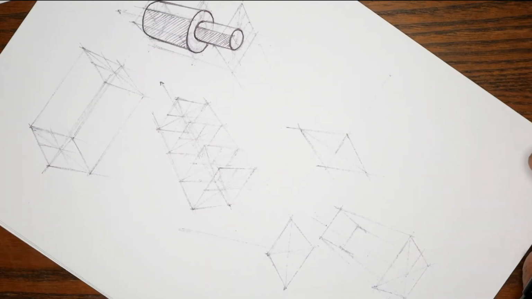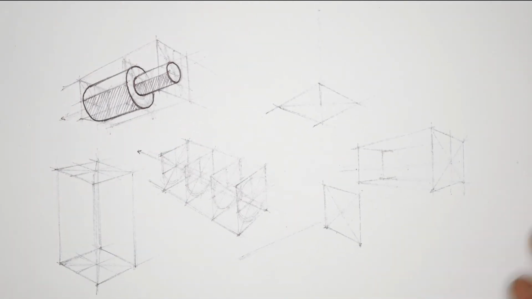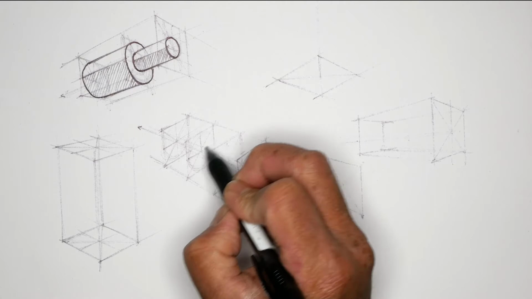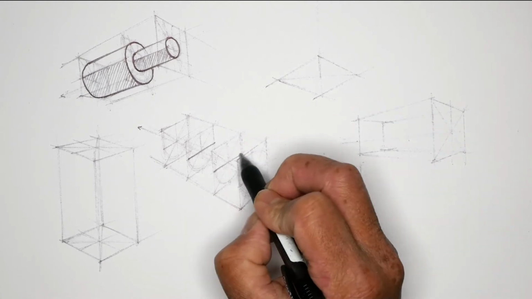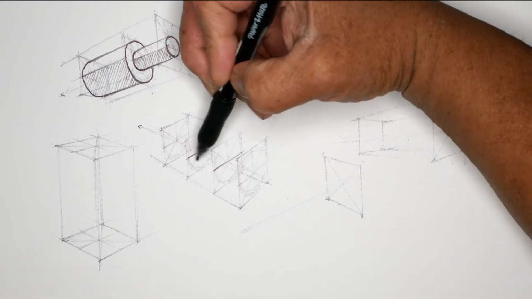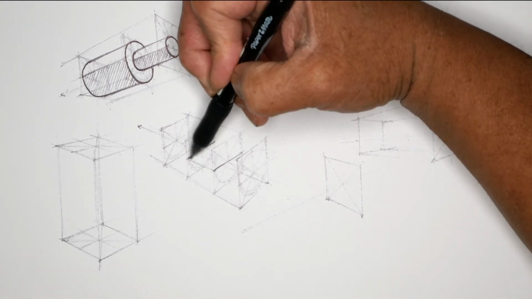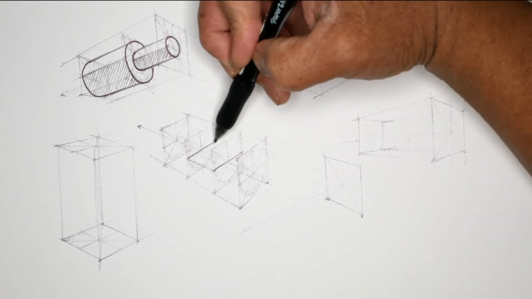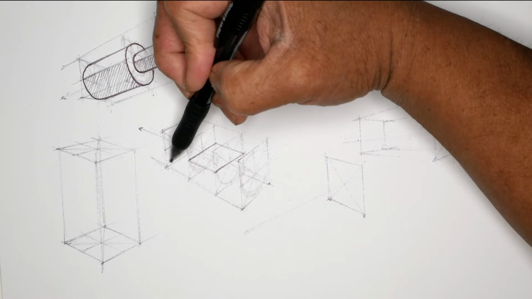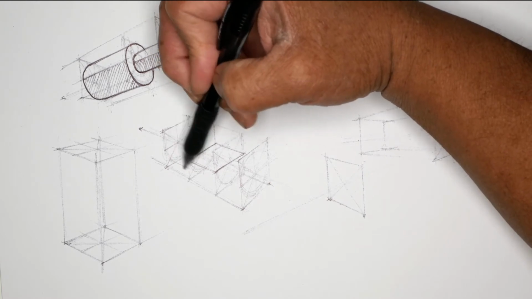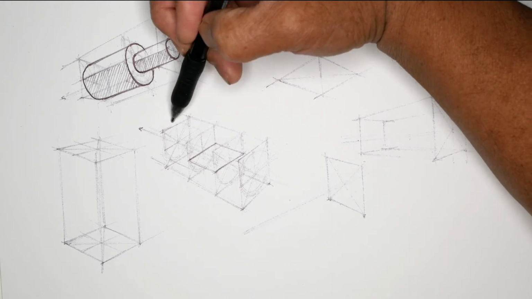Just going to drop my ellipses in. I'm going to have a flat section through here. So I'm just dividing in half. This line should look like it's going to the left vanishing point. You know, if in doubt, just keep it nice and light until it's accurate. I'll just do my tangents to my cylinder at the back here first. This line should look like it's going to the left vanishing point.